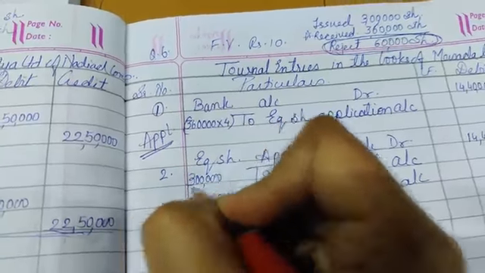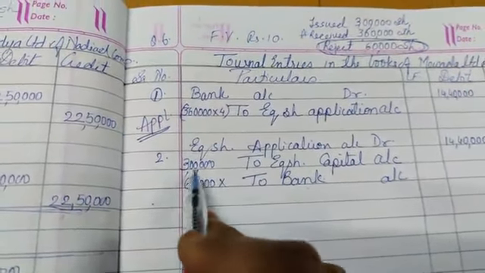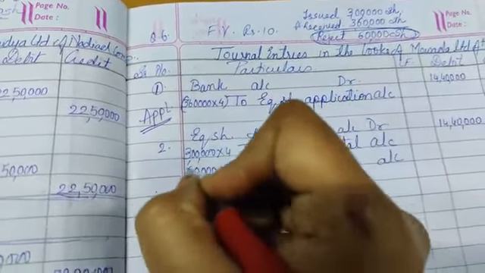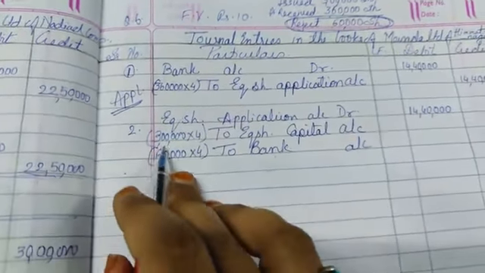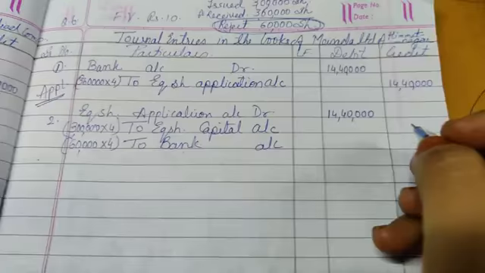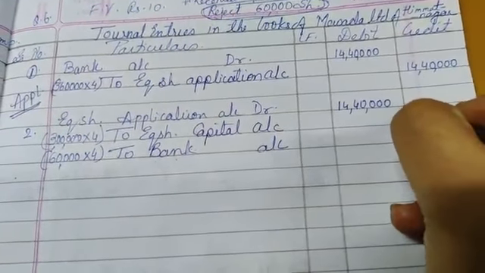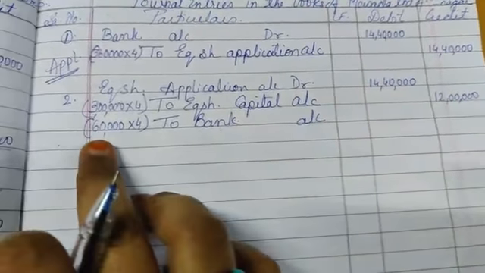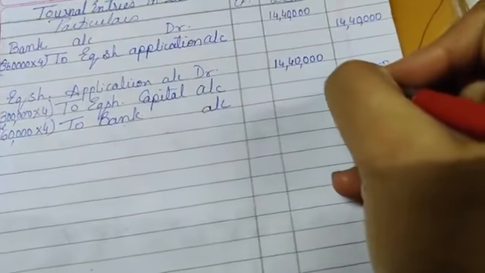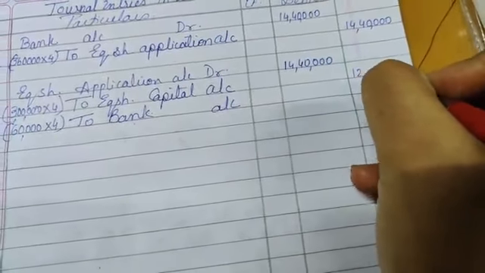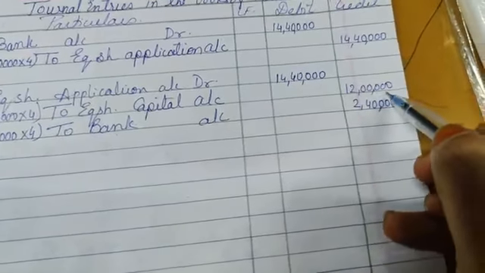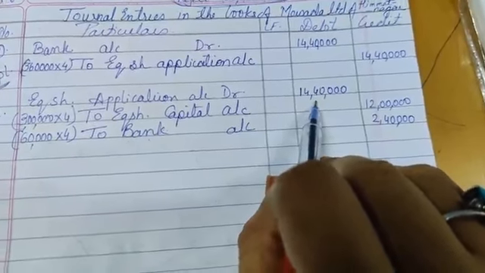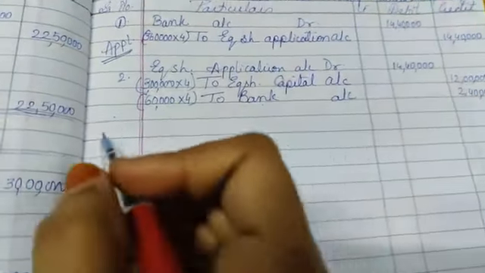So see, in total there were 3,60,000. So 3 lakh is here and 60,000 is here, multiplied by 4, and here also multiplied by 4. So 3 lakh multiplied by 4, 3 4s are 12. So here you will get 12 lakh in equity share capital, and 6 4s are 24, so here there will be 2,40,000. Now when you add these two, 12 lakh and 2,40,000, you will get 14,40,000. Clear? So this is entry number 2.